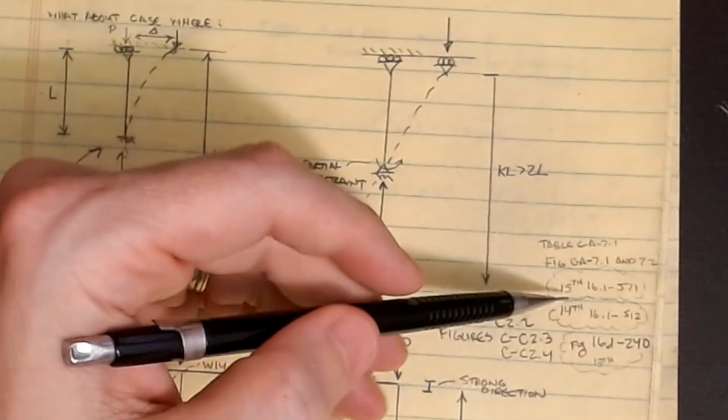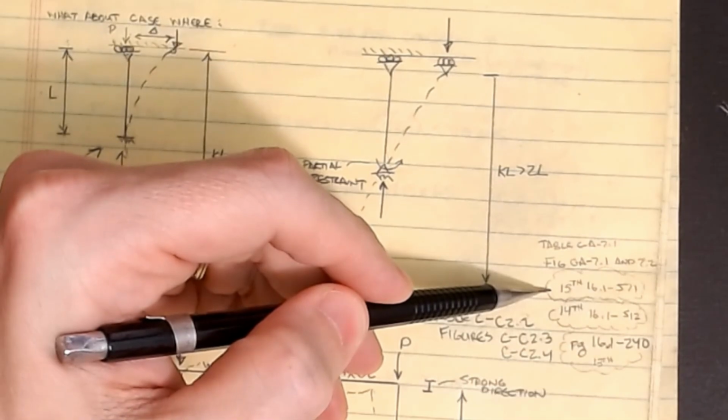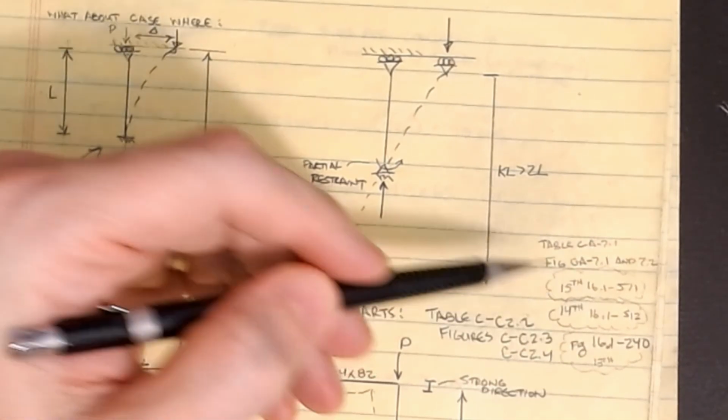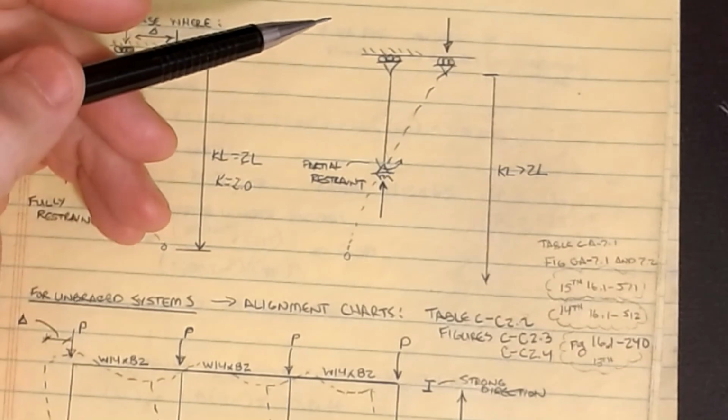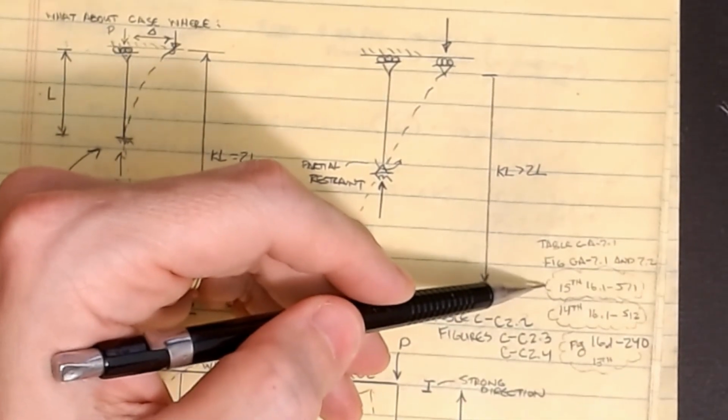So I've written down some of the versions of the alignment charts from different versions. We're in 15, so that's on that 16.1-571 is the first one, and then obviously 572 is the second one. Okay, and so this one, to my students, I recommend this is a table that you go to enough.